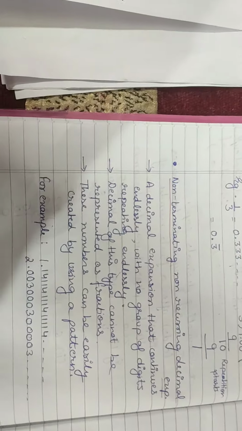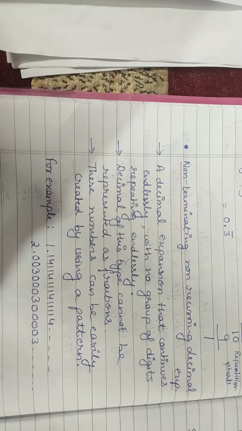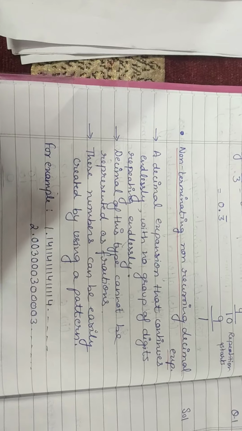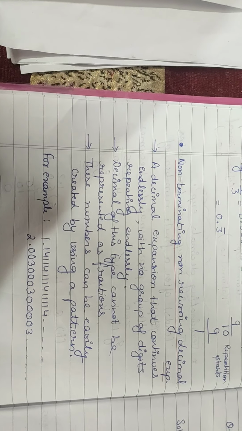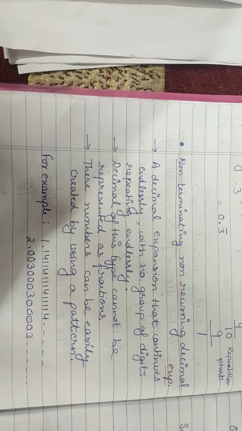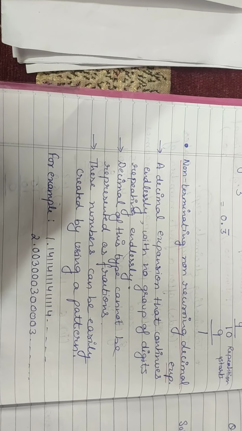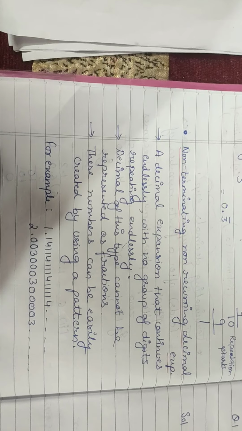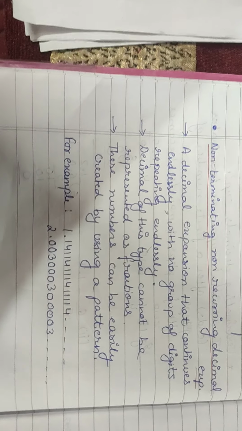Now the second one is non-terminating, non-recurring decimal expansion. A decimal expansion that continues endlessly with no group of digits repeated endlessly. Decimals of these types cannot be represented as a fraction. These numbers can be easily created by using a pattern. You can follow up these examples.